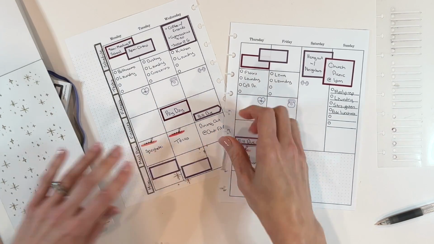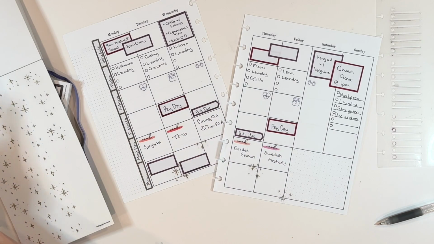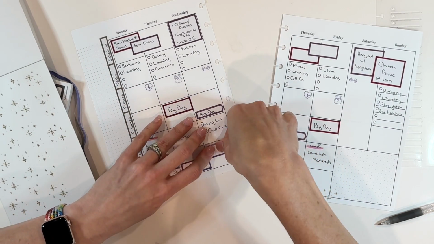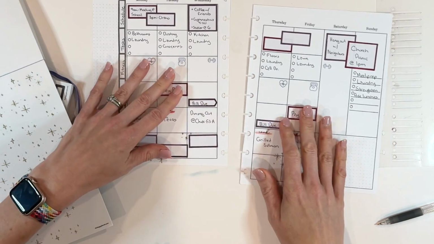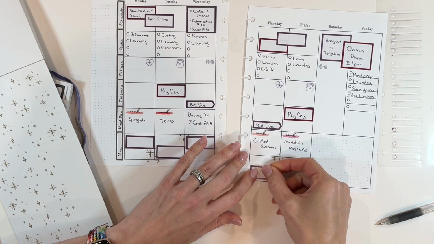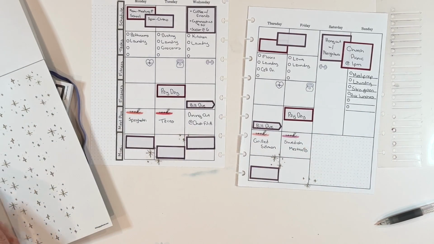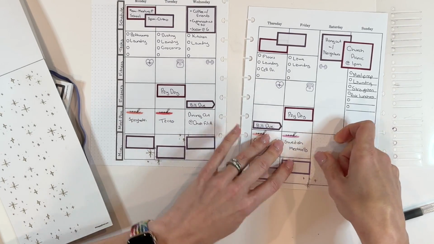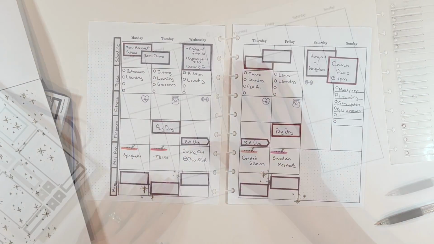Just tracking gratitude through the week might be something that I'm looking for. Maybe you are tracking something else. Maybe you're wanting to do your water intake, or write out what you're reading each day, just different things like that. There are lots of ways to use this.